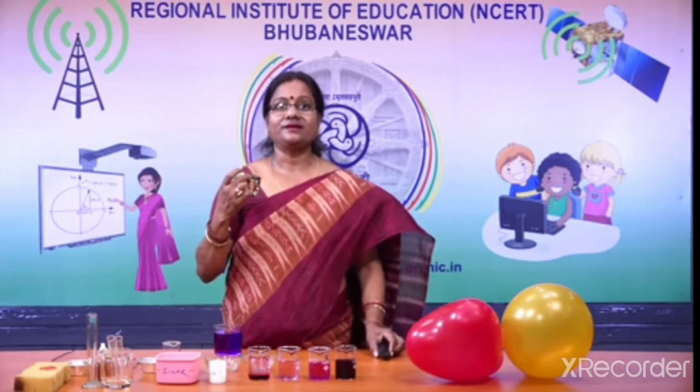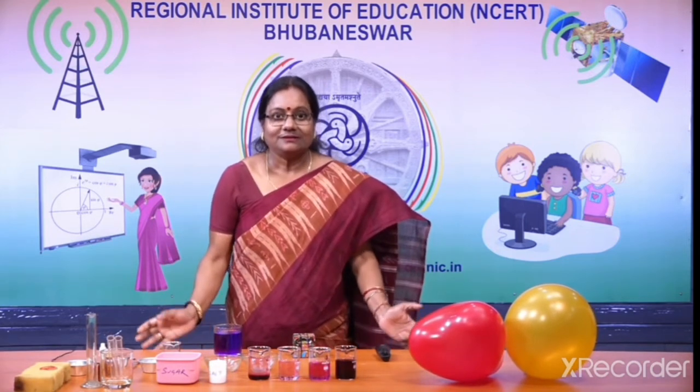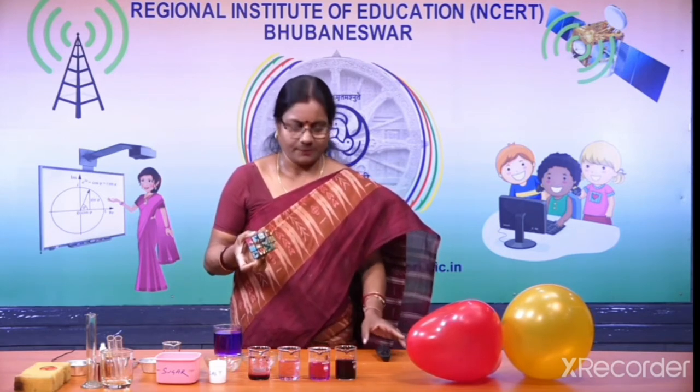See here, solid state. What is this? Solids are rigid. Why rigid? I'm trying to break this. If I try to break this table, then what happened? I'm not able to break it. I need a karate man to break this. If I also try to break this toy, I'm not able to do this because it's rigid.